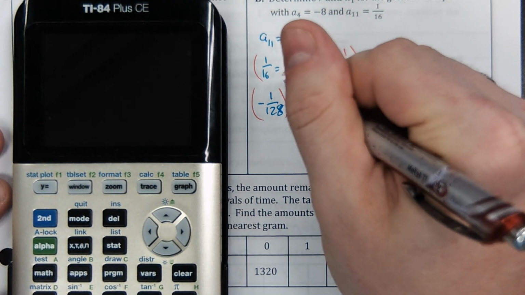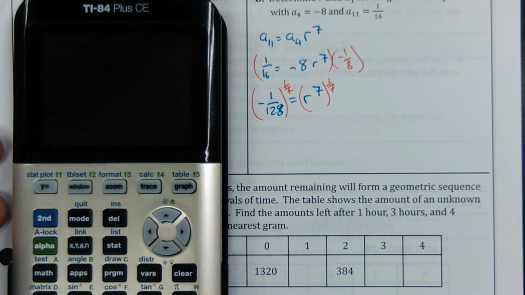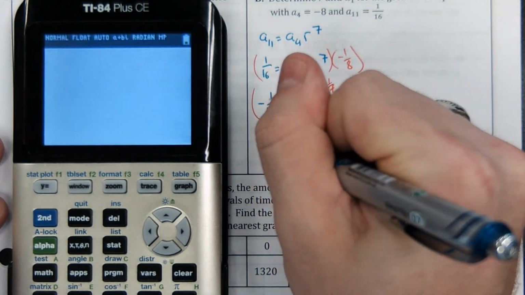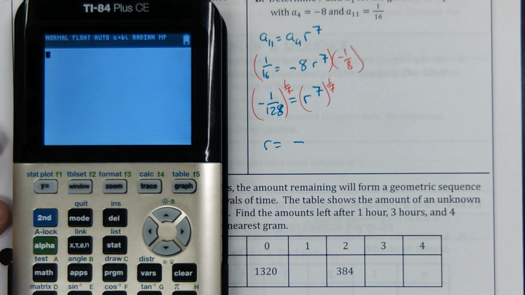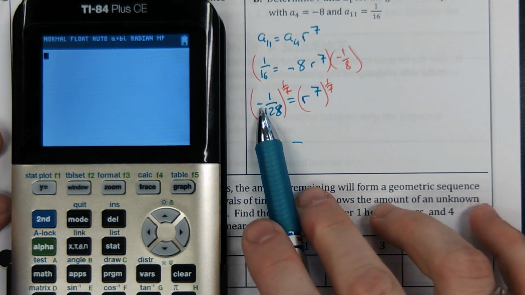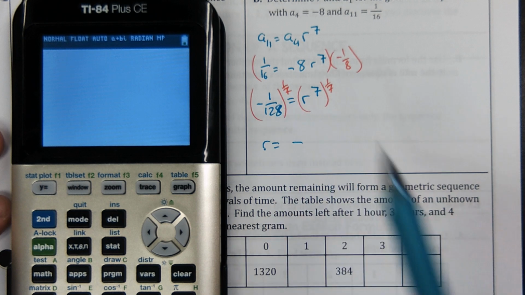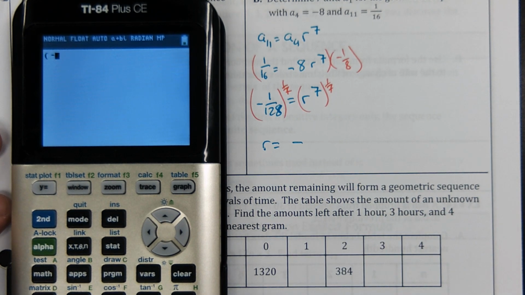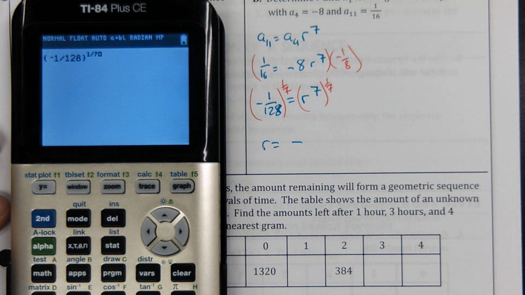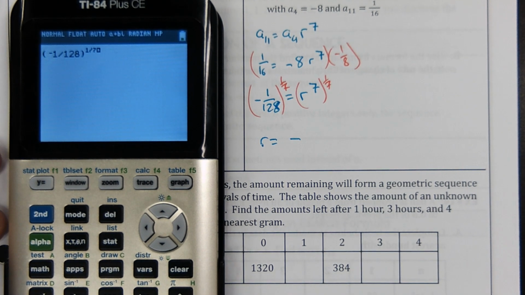Also, Algebra 2 skills. So r equals negative 1 divided by 128, and it's okay that there's a negative argument, because it's an odd root. I closed up my parentheses, raise that to the 1/7, hit equals, and it's going to tell me negative 1/2.